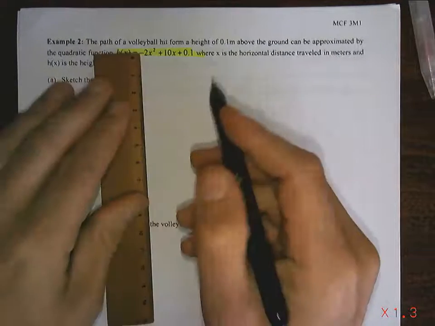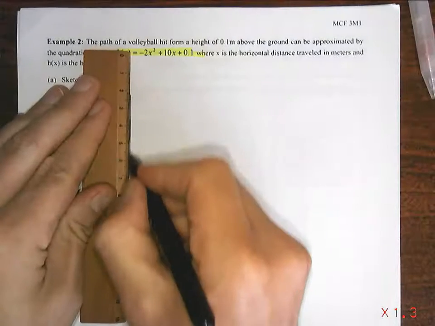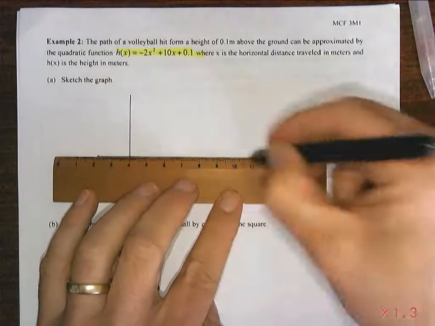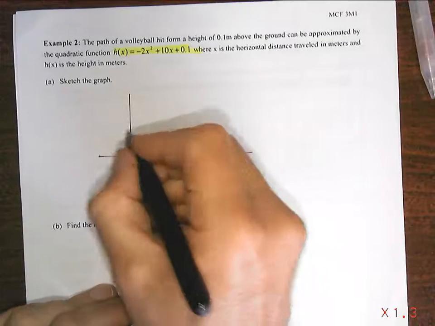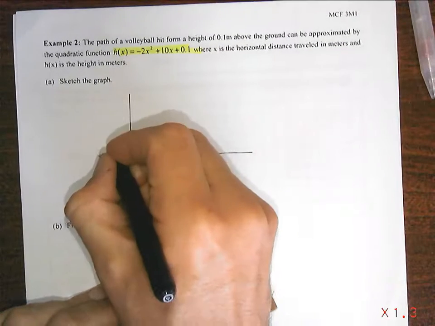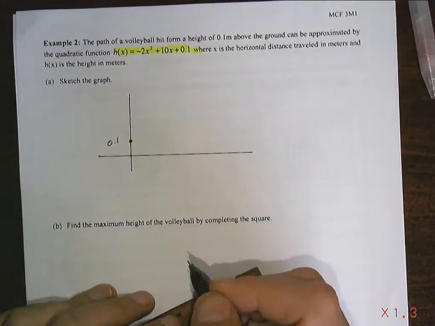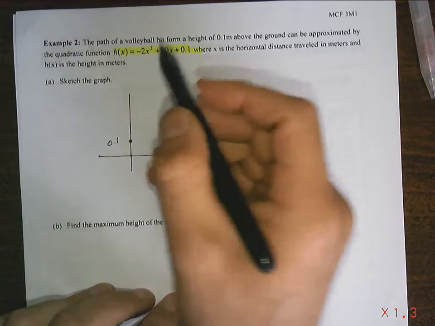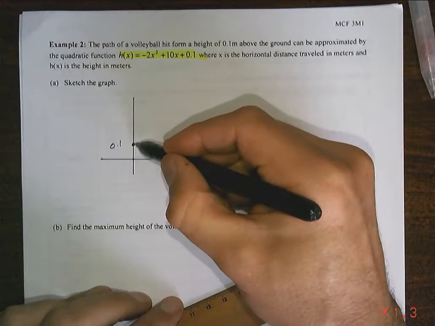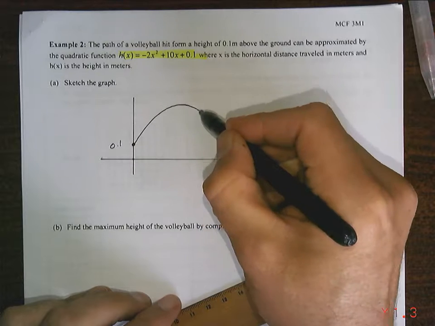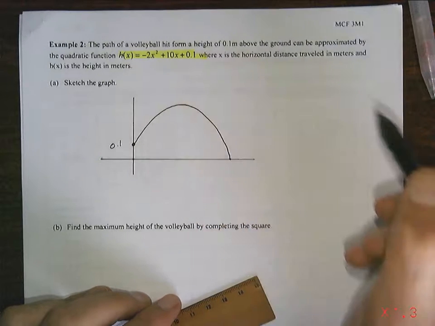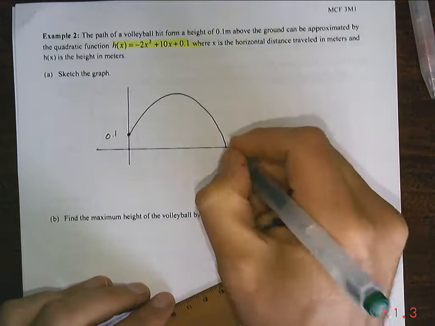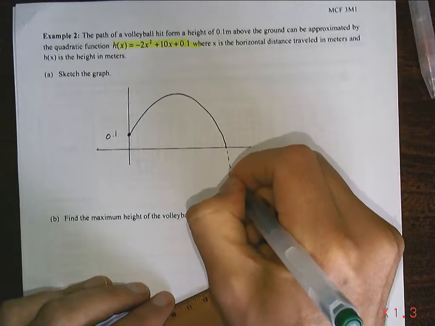Look how much room I gave to sketch the graph. That's amazing. So there's my height. Here's my ground. The ball's being hit 0.1 meters above the ground. And this is a parabola. It opens down, so it's going to look something like this. Now we know that is the path of the ball. We also know that the quadratic continues.